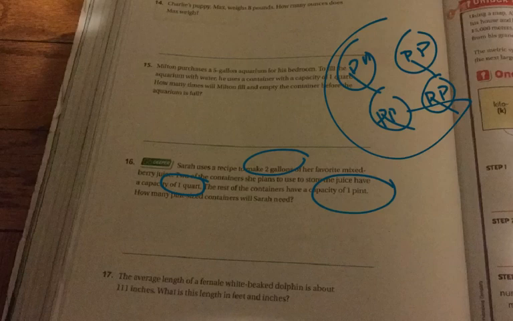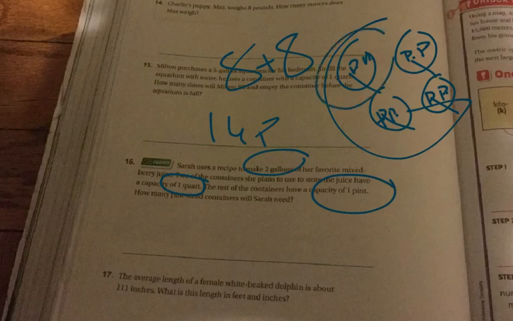So if I look at that, in 2 gallons, how many pints are there going to be? Well, 1, 2, 3, 4, 5, 6, 7, 8. There's 8 in 1 gallon, so there's going to be 8 plus 8. There's going to be 16 pints in 2 gallons, excuse me. In 1 quart, there's 2 pints.